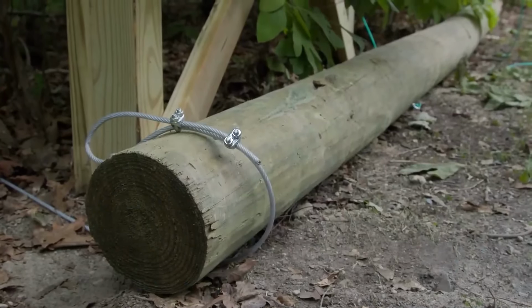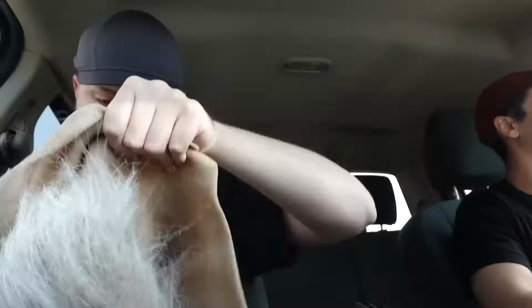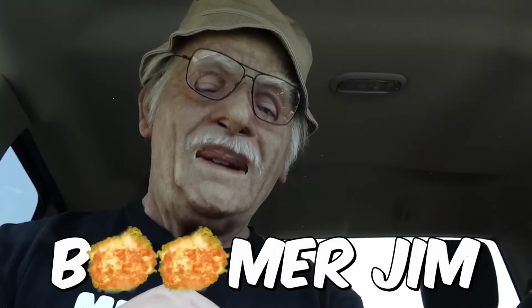Now there's a giant telephone pole blocking the exit. I need to put on a disguise. I look so old. Now we put the hat on, throw on a pair of glasses, and boom, I'm Boomer Jim. And we're heading to Walmart where I'm gonna try to blend in with normal people.